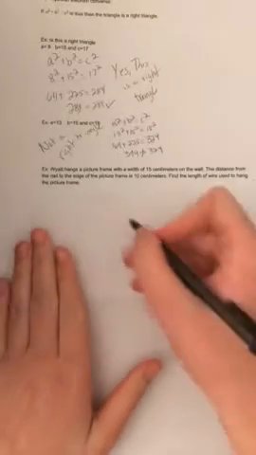All right, part 2. Wyatt hangs a picture frame with a width of 17 centimeters on a wall. The distance from the nail to the edge of the picture frame is 10 centimeters. Find the length of the wire used to hang the picture frame.